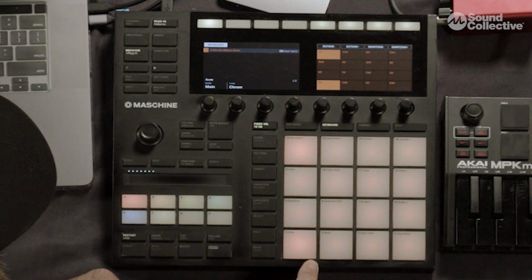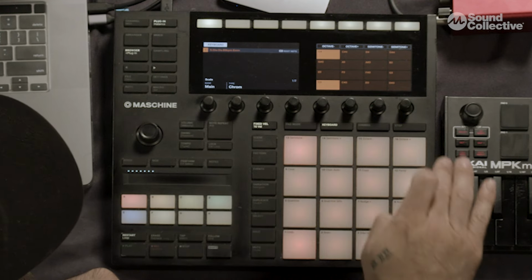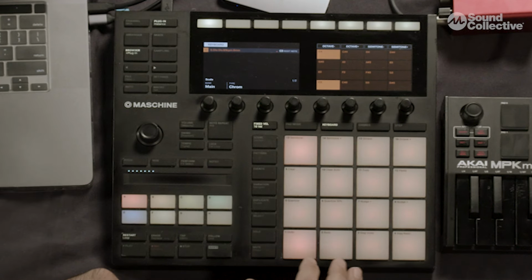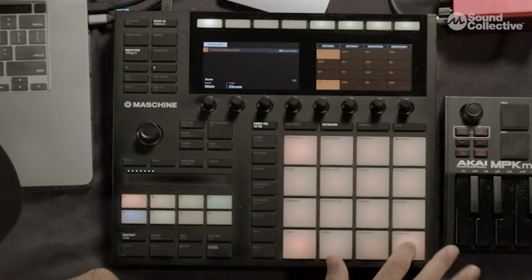Next, we have our keyboard. So for instance, I have my samples here. As you can see, the pad 1 sample is now spread onto those 16 pads in different notes. So for instance, and so on and so forth.